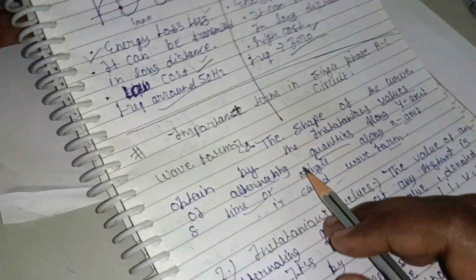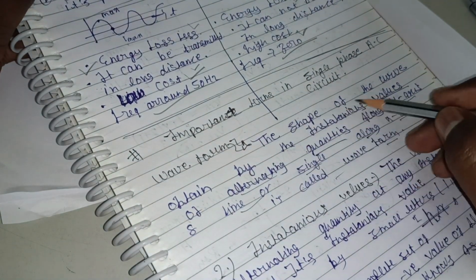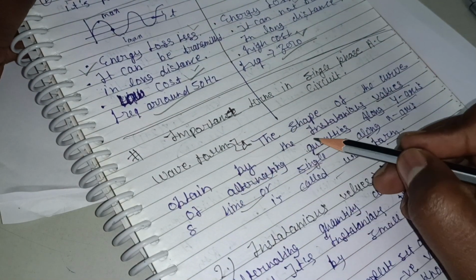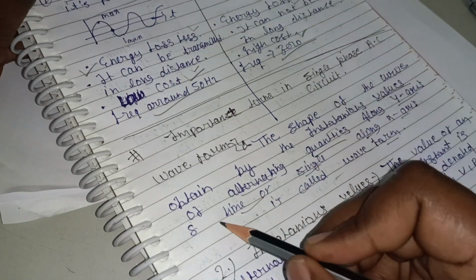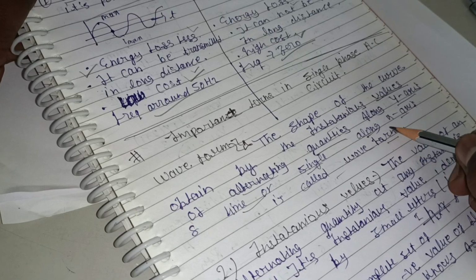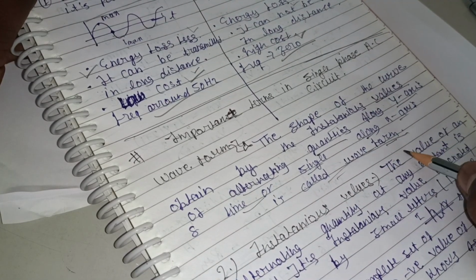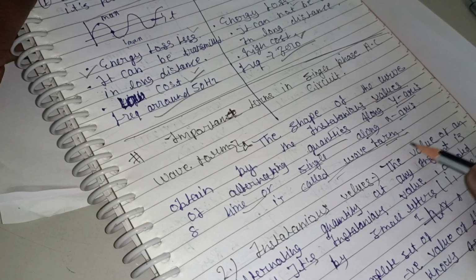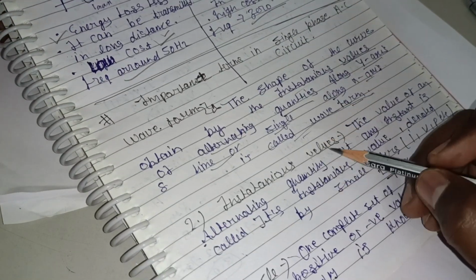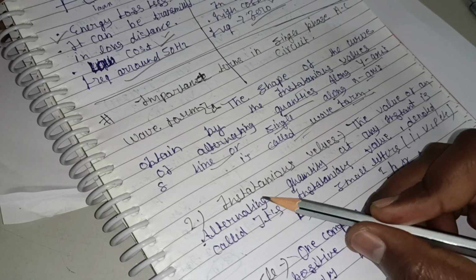Okay, so now there are some important definitions. So waveform, what is waveform? The shape of the curve obtained by the instantaneous values of the alternating quantities along the y-axis and time along the x-axis is called the waveform. Okay, so these are some definitions, although I could also write them. Again, it would be a waste of time, so I thought why not discuss what I have already written. So that's why I'm doing this.